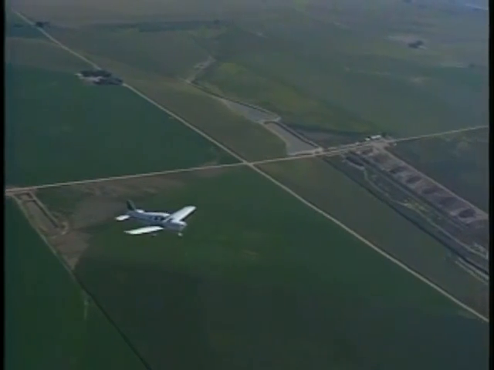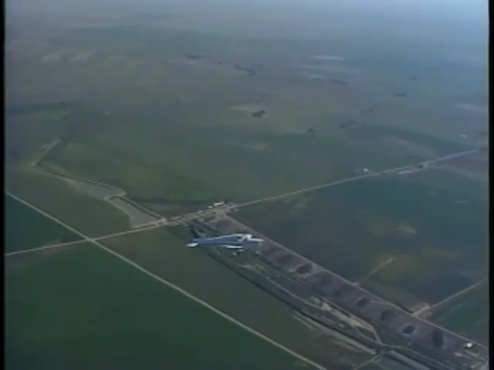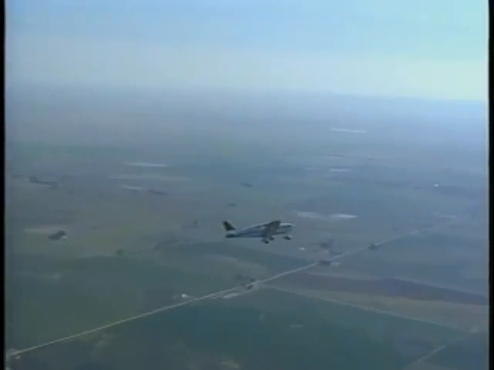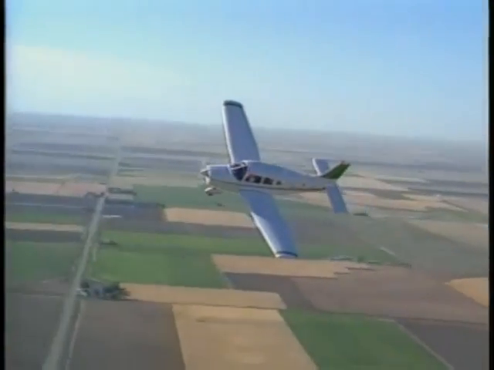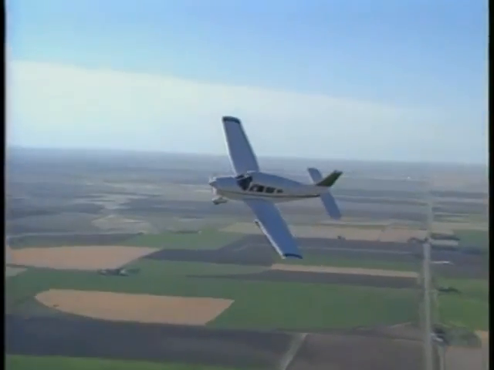Practicing steep turns will increase your confidence and ability to control the airplane smoothly. Proficiency in these maximum performance maneuvers will also improve your everyday flying skills.